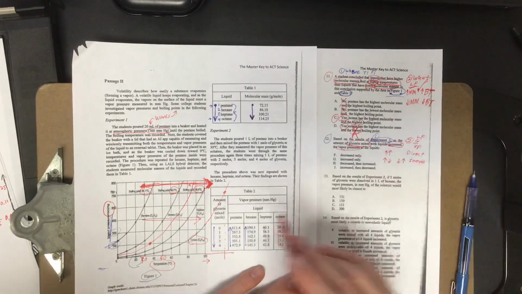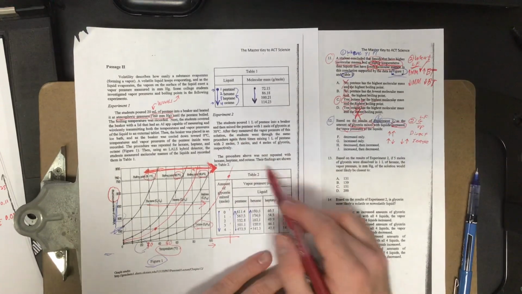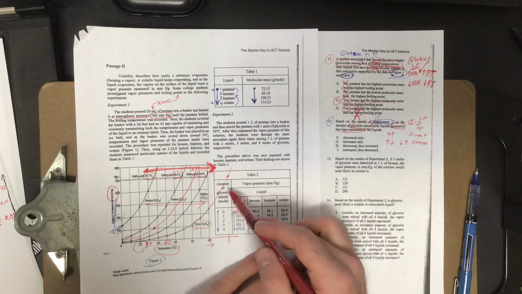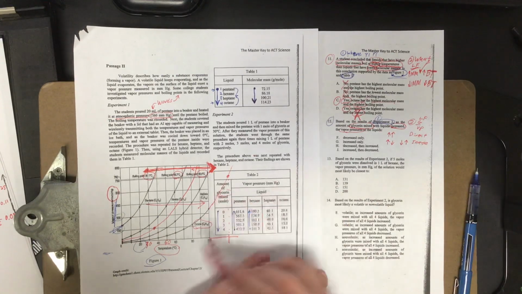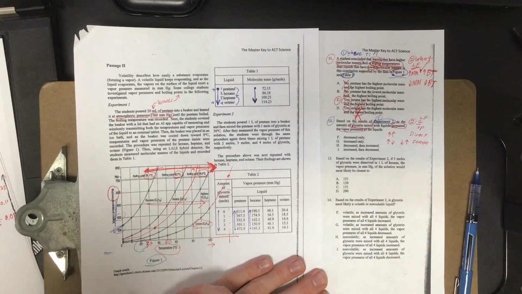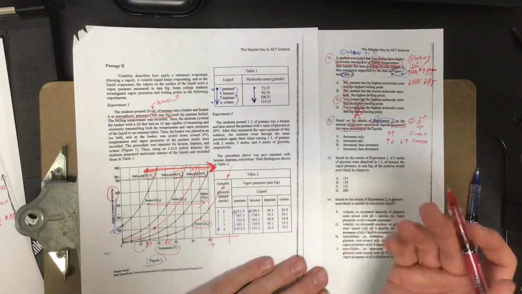Okay, so experiment 2, let's go to experiment 2. So this is the results of experiment 2 right here. So as glycerin increases, what does vapor pressure do? Okay, we already drew these trend lines, so now we can just look at it.